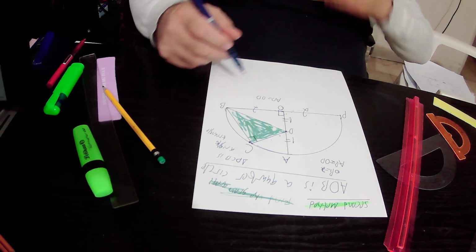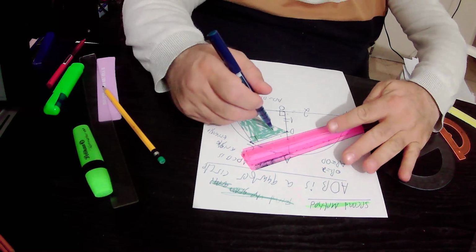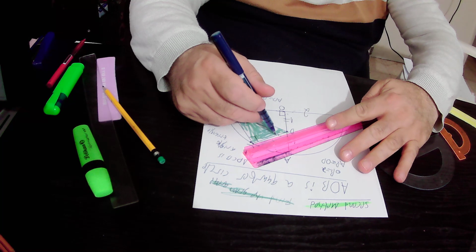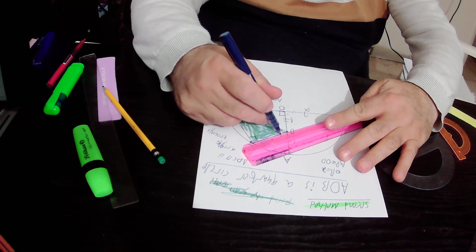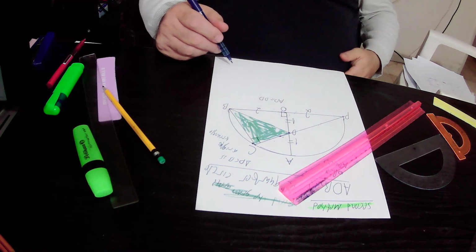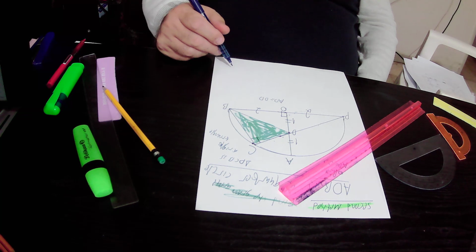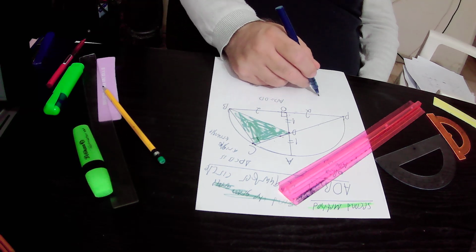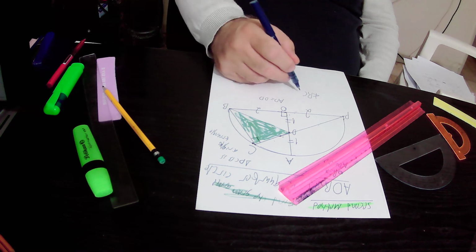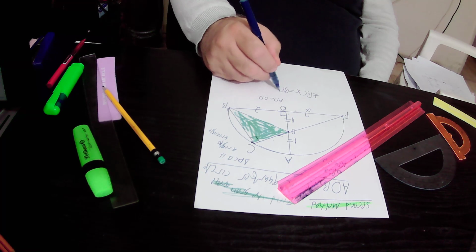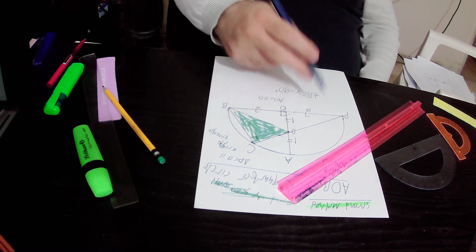We will join points C and D together by a straight line. We will extend line segment CD until it touches the circle, and suppose that the extended line segment CD touches the circle at point X. So we have angle BCX, which is equal to 90 degrees because it is given in the question that angle BCX equals 90 degrees.